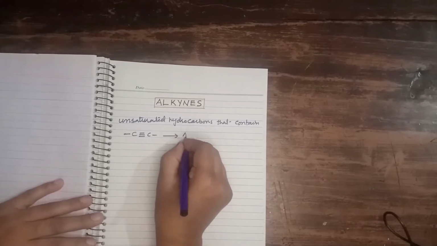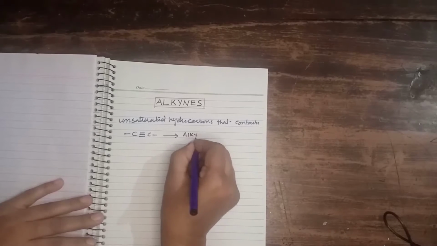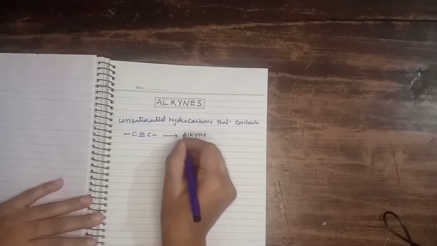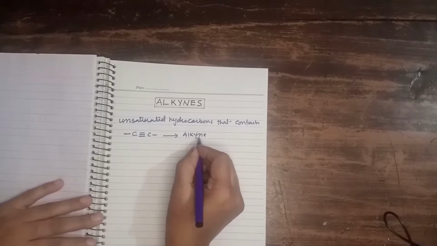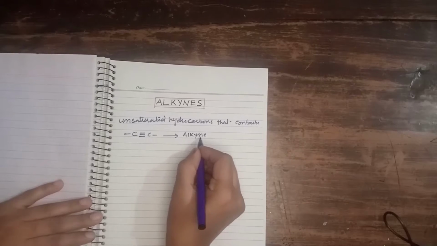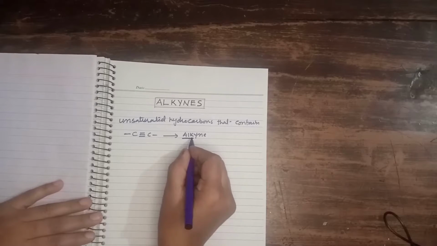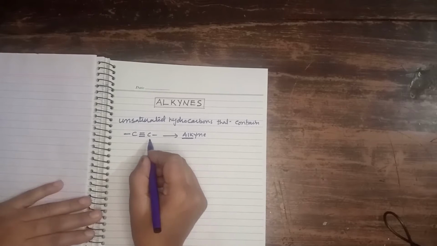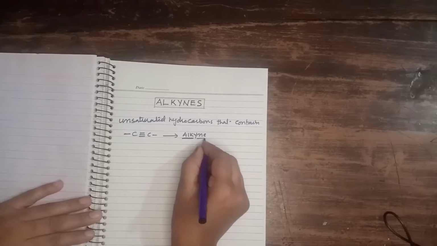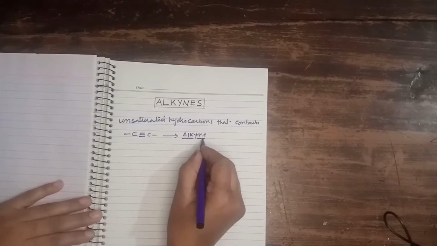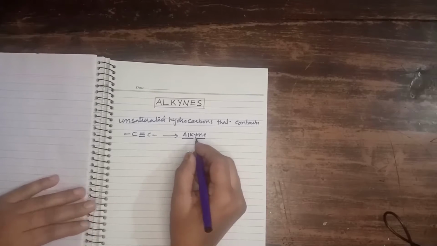They are known as alkyne. The ane of alkane is replaced with yne. So that's why they are known as alkynes. Alk part shows the number of carbon atoms in the given organic molecule, right? And yne shows the presence of triple bond within the molecule.